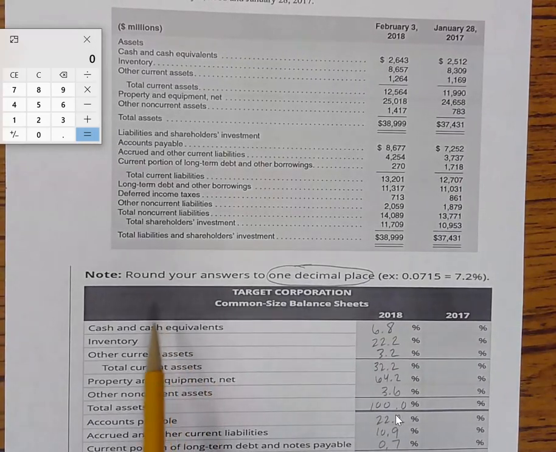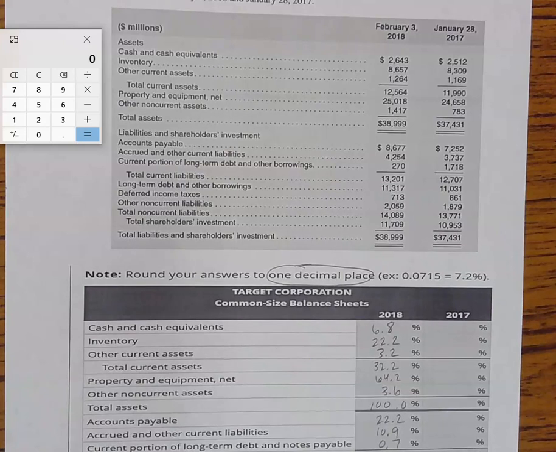The first item down here is cash and cash equivalents. Now this was blank, and I've already calculated this, but all I have to do to get this figure is go up here and take this 2643 as my numerator, and then I'm going to take total assets as my denominator.